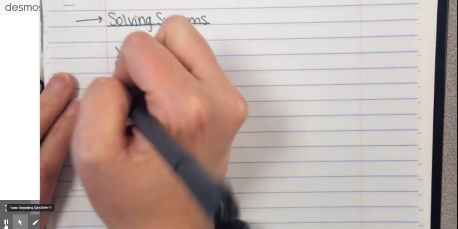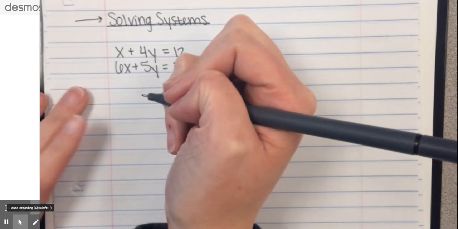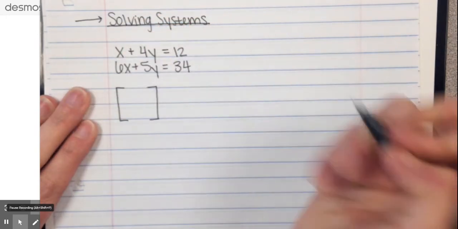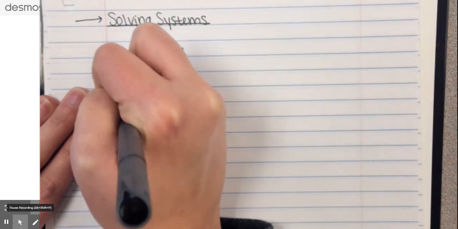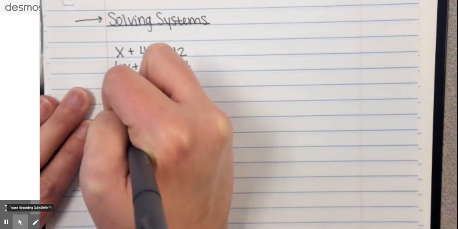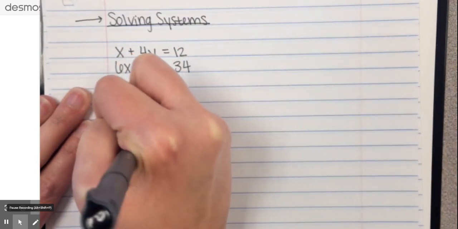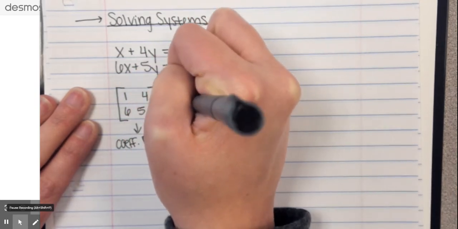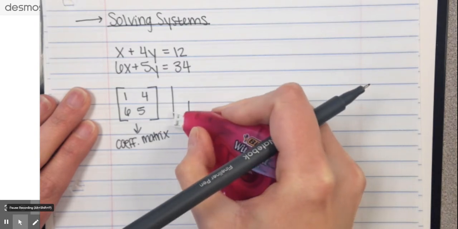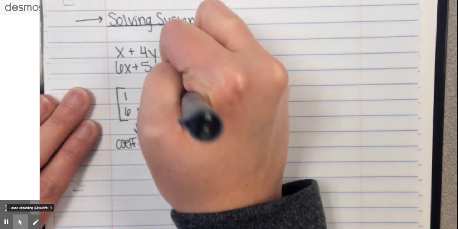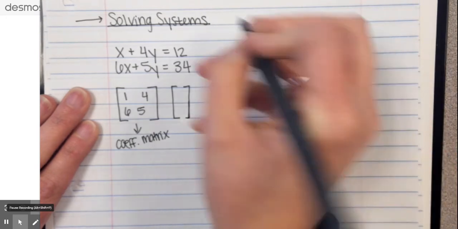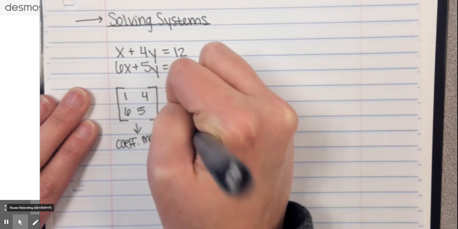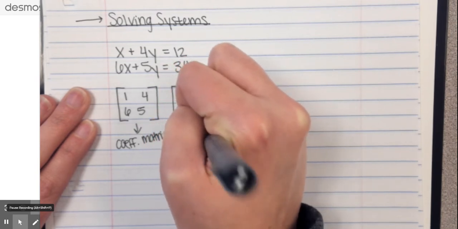Okay, so when you're setting up the equation, you're going to have 3 different matrices. You're going to have the coefficient matrix. So you're going to pick out the coefficients: 1, 4, 6, 5. Okay, and I'm going to label that the coefficient matrix. We don't need a box, we just need a matrix. You're going to have the variable matrix, which is X and Y. Okay, you can label that.